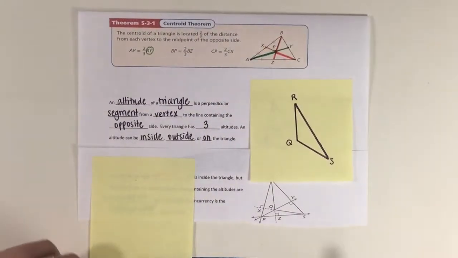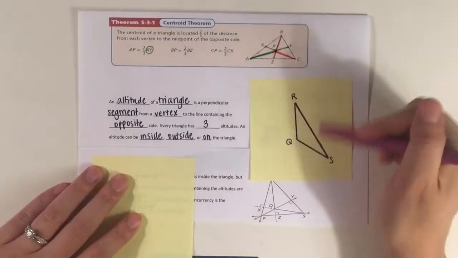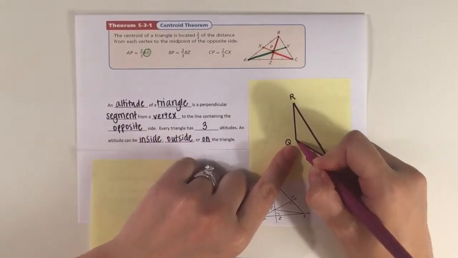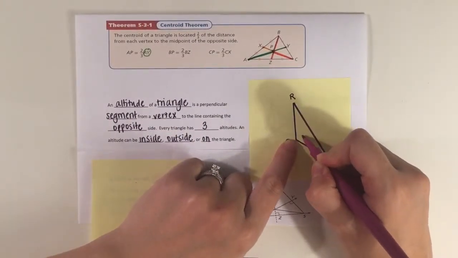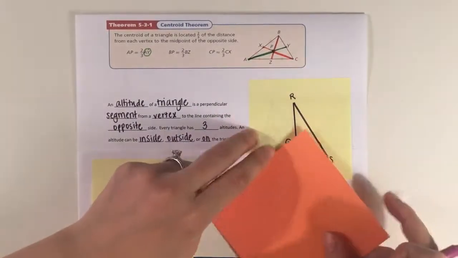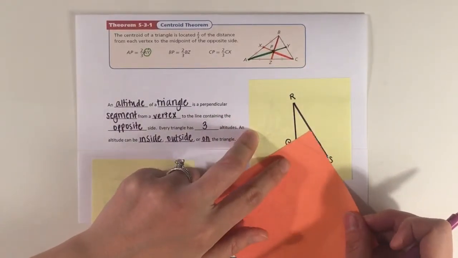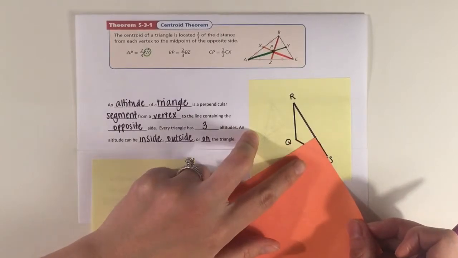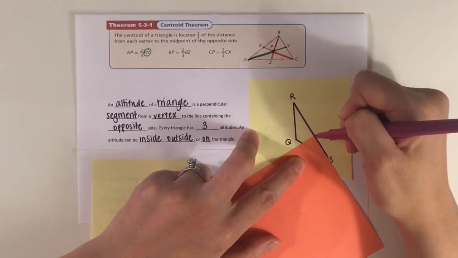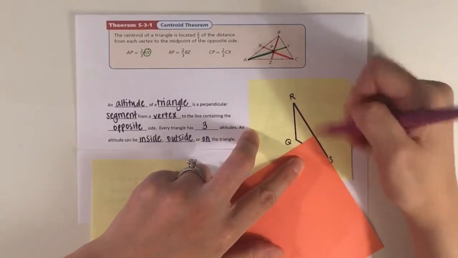Okay, so if I find the altitude of this triangle starting from the vertex Q, I am dropping a line from this vertex to the opposite side and trying to make 90 degrees. So if I grab my handy dandy corner of a paper again, I can see exactly where a line will make 90 degrees with this side RS.